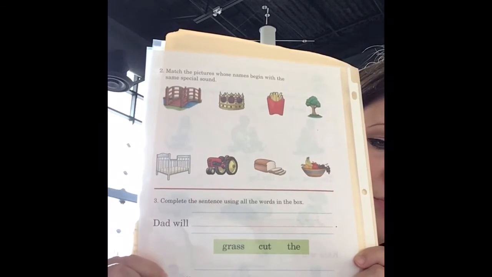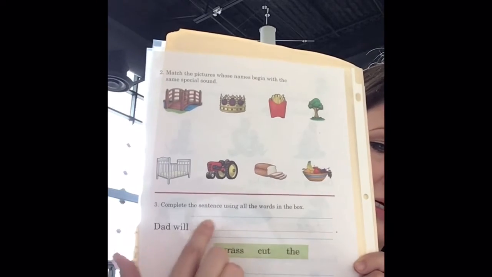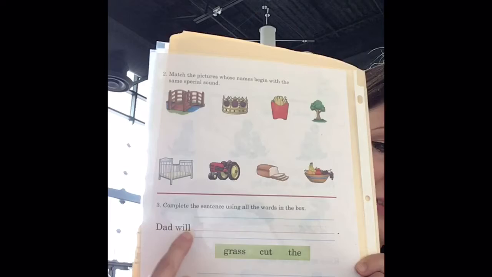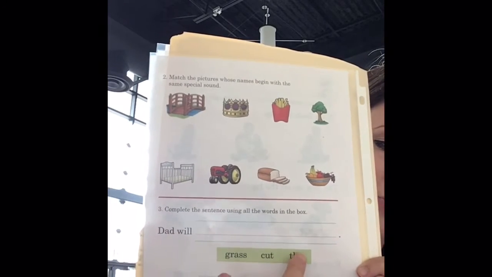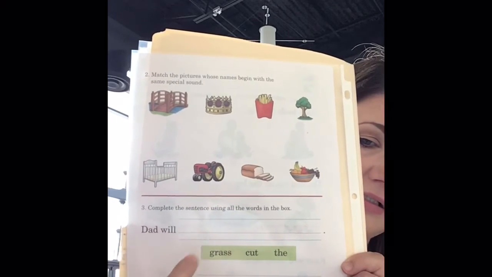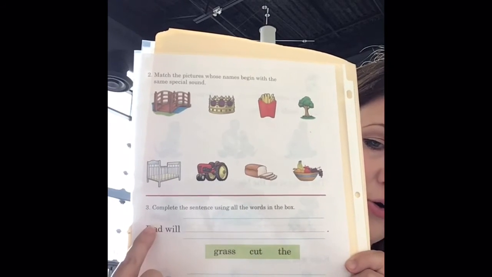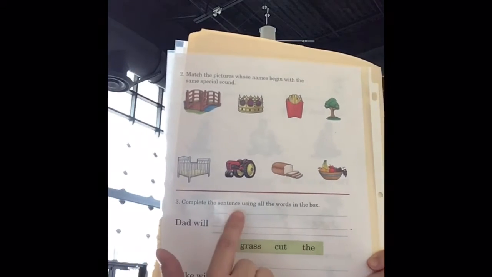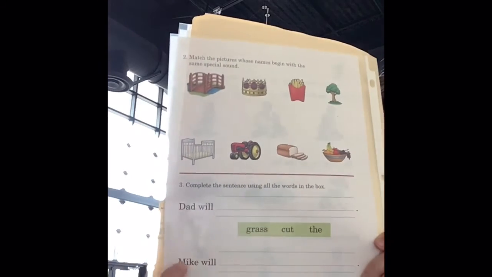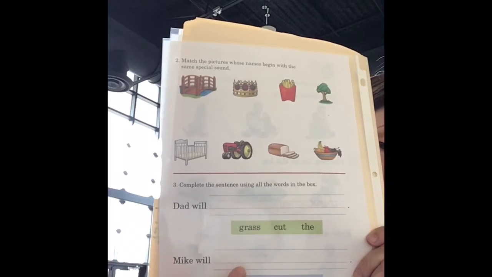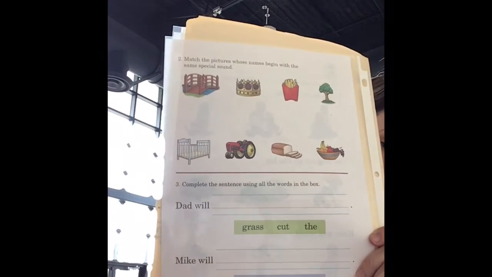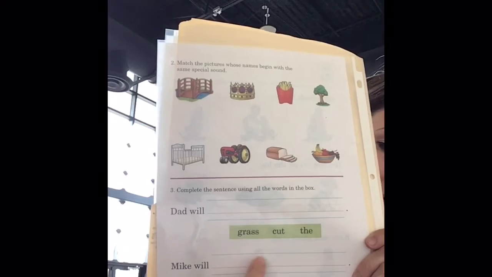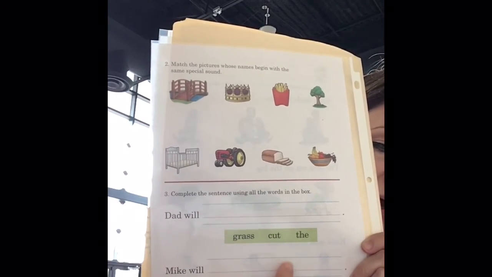Down here on the bottom, remember this is just a complete the sentence deal. You're going to read the beginning of the sentence and figure out which one of these three words fits in the sentence and makes sense. So you'll have to read the three words, read the sentence, and then figure out which one of these fits. And when you figure that out, you're going to write it in the blank. You'll do the same thing for this sentence. You'll read the three words, read the sentence, figure out which word fits in the blank and makes sense, and then write that in the blank. Okay, so that's that phonics page.